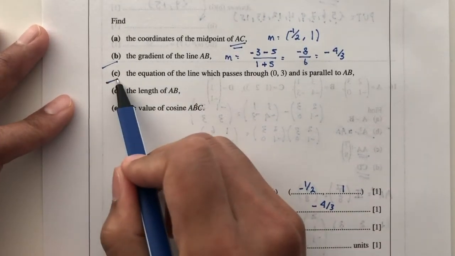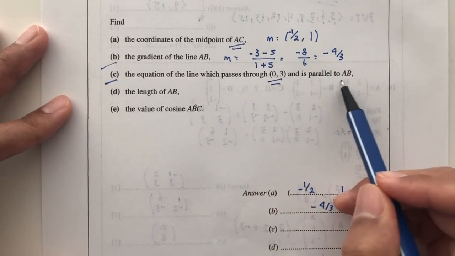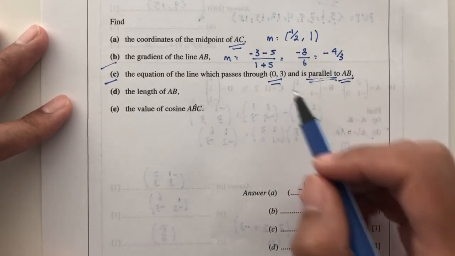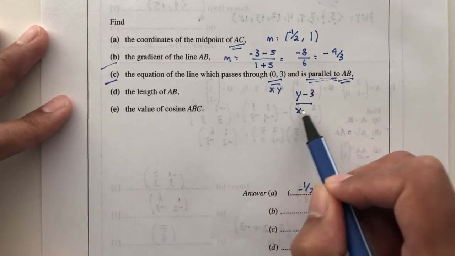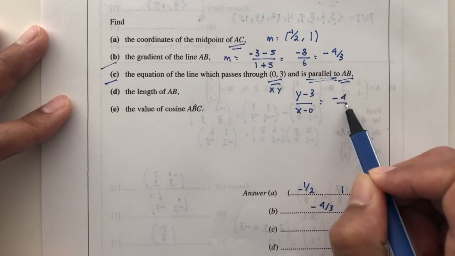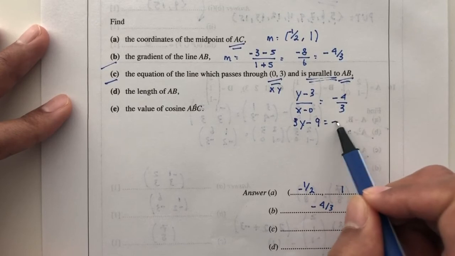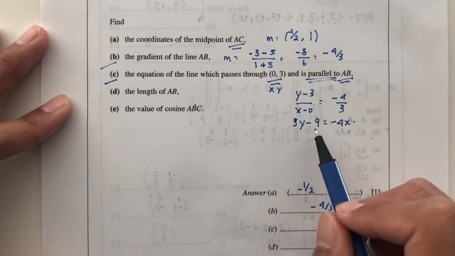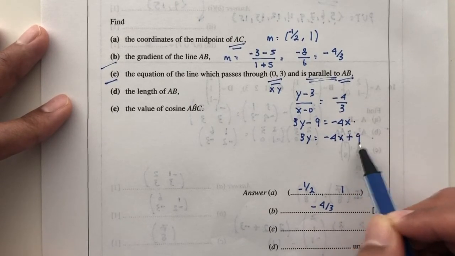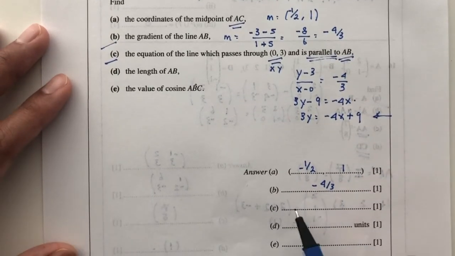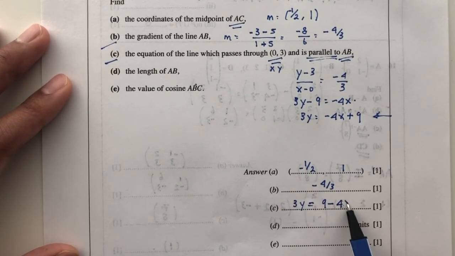Now we have part C. Find the equation of a line which passes through this point and is parallel to AB. Parallel means they have the same gradient, so we can use this point, (x, y minus 3) over (x minus 0), equal to the same gradient. We can cross multiply, and you will have 3y minus 9 becomes minus 4x. So now we simplify. That will be the equation of the line: 3y equal to 9 minus 4x.